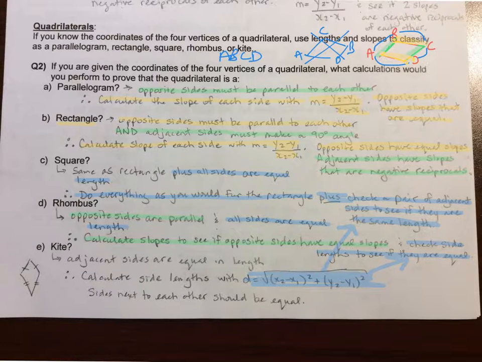Now a kite is a different shape. You have side lengths beside each other that are adjacent, because they're beside each other, they're called adjacent. They have to be the same length, and then the other pair of adjacent sides as well. So it's not opposite sides that are the same length, it's the adjacent sides. So two pairs of adjacent sides. All you need to do for a kite is just check your side lengths, and the sides next to each other should be equal to each other in length. So keep that in mind for working through your questions today.